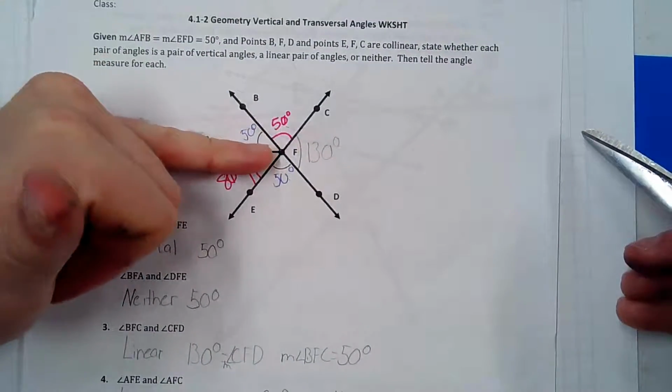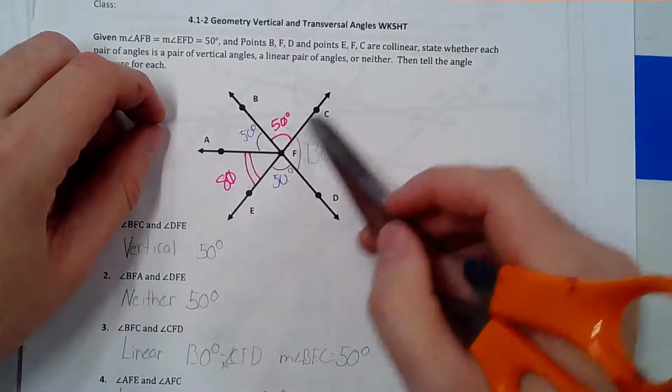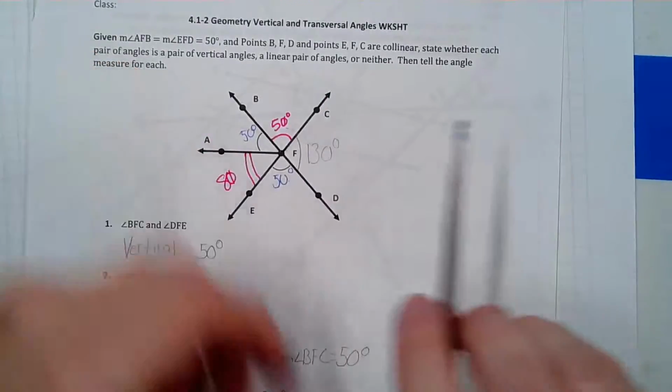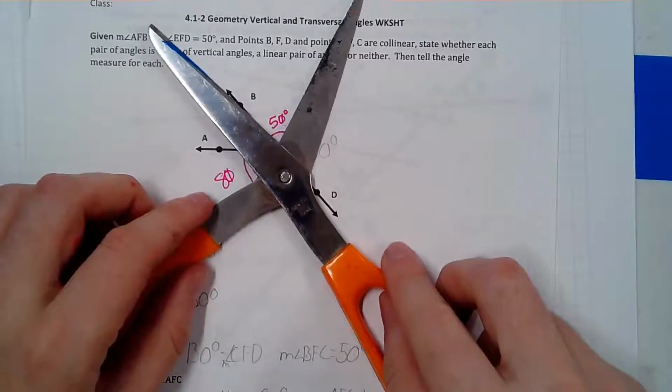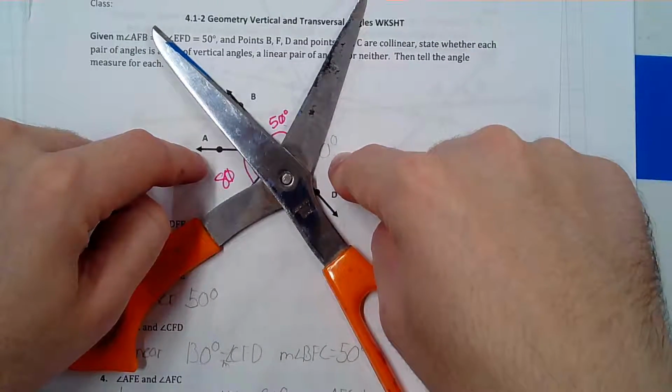Imagine if I took out that A part, right? I've got an angle here and an angle there, both comprised of straight lines, right? Here's this line and here's this line. That's the scissor theorem right there, right? 130, 130. Those are vertical angles.